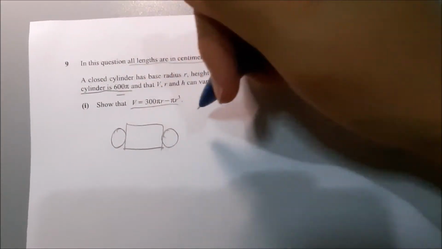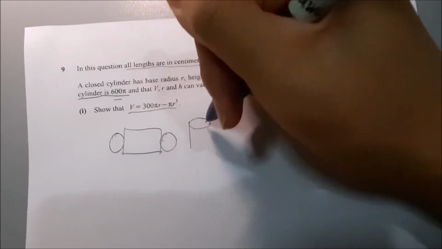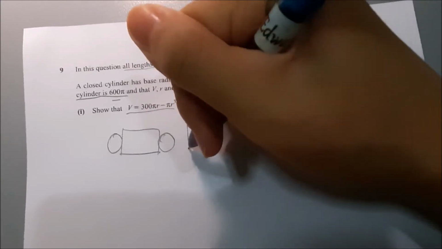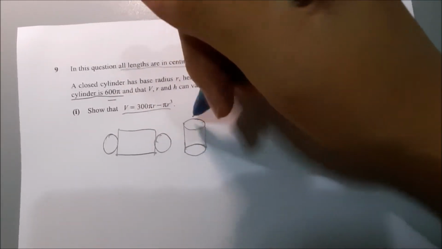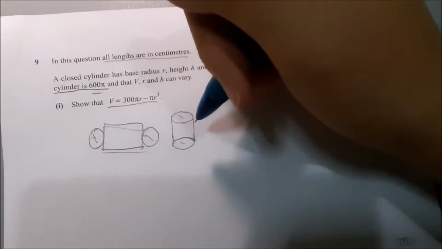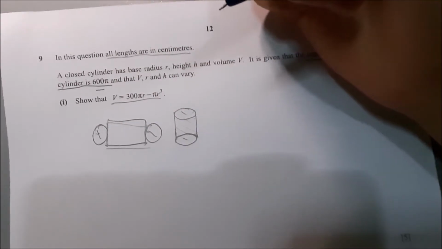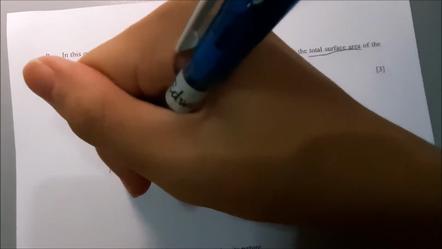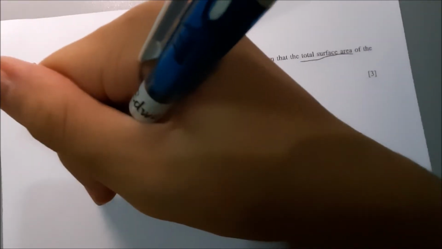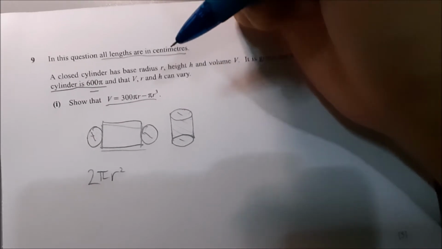So this is the two circles. A cylinder normally looks like this. And now if you fold the cylinder out, it becomes like this. So this is the two circles here. And this rectangle here is the part that's covering the cylinder. So the equation of the area of a circle is pi r squared. And since there's two of them, it becomes 2 pi r squared.